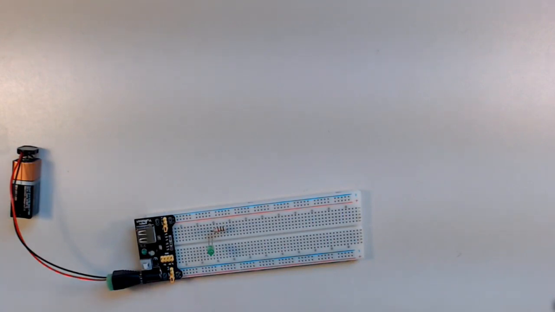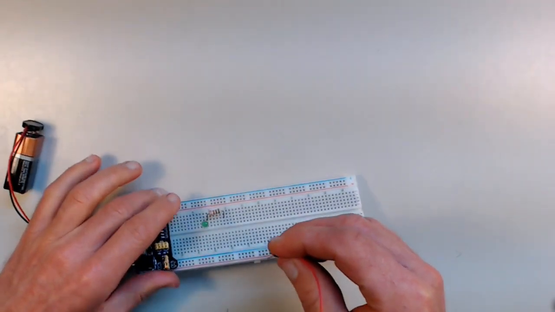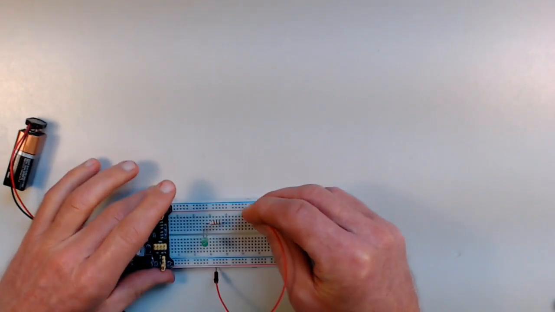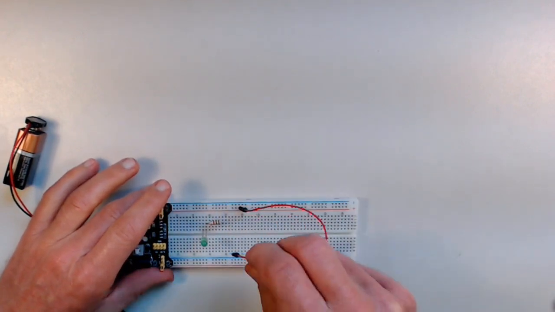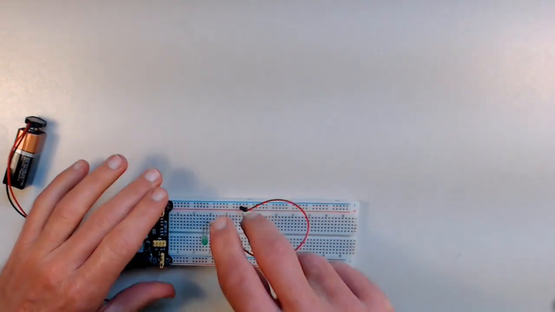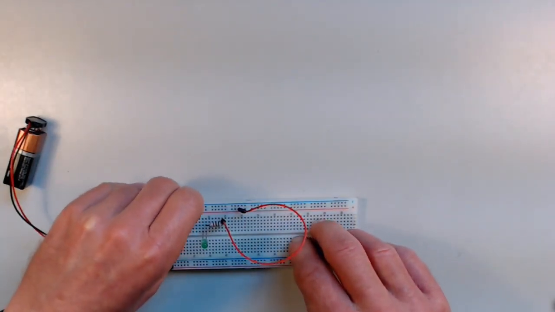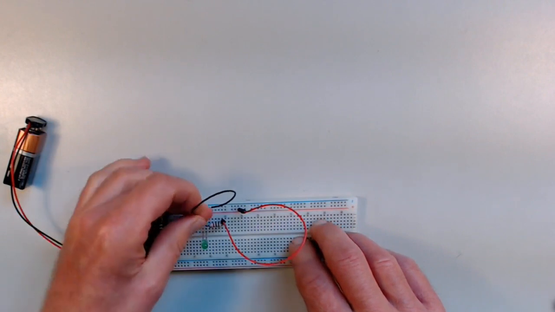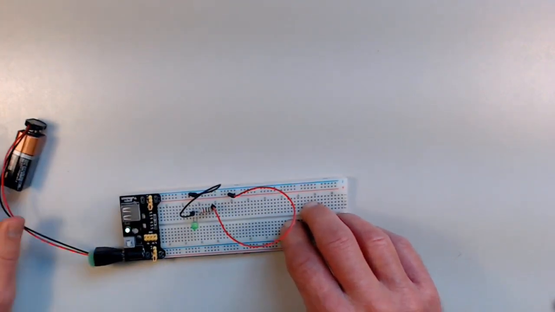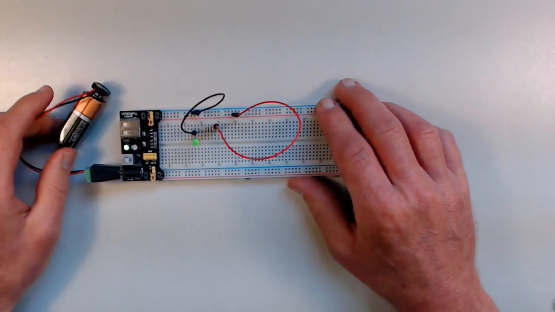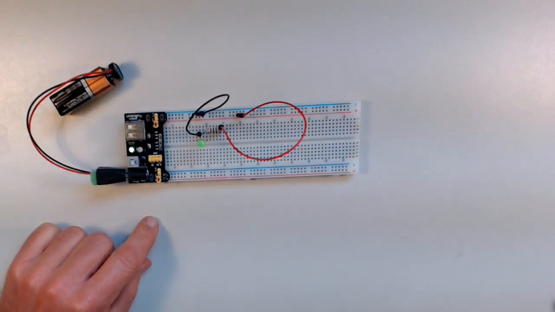Now all we need to do is make our connections to the light. The positive wire is going to go over to the resistor, which is right there, and the negative wire goes to the cathode. Okay, if we hook that up right, it should light up, and it does. So there's our circuit. It's working. The LED simple circuit is completed.